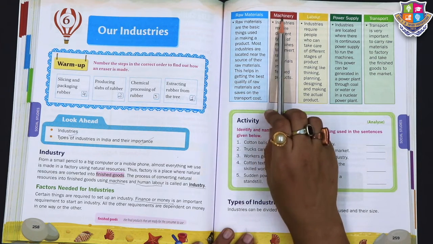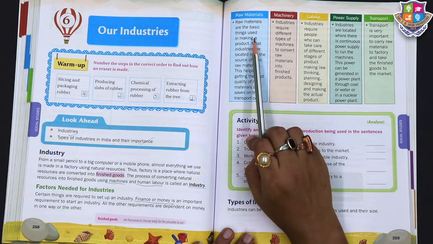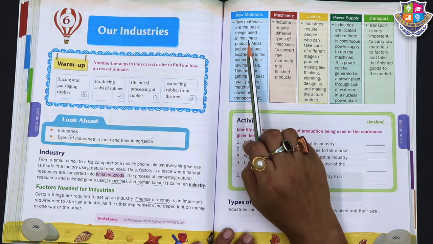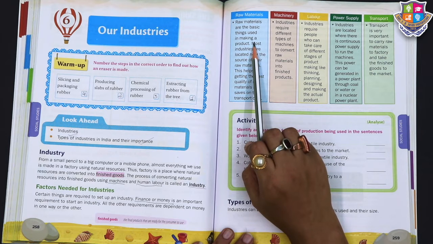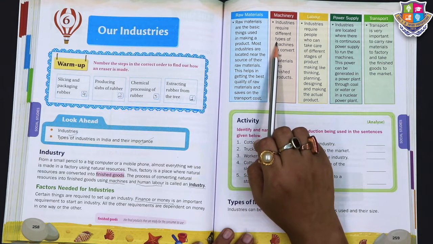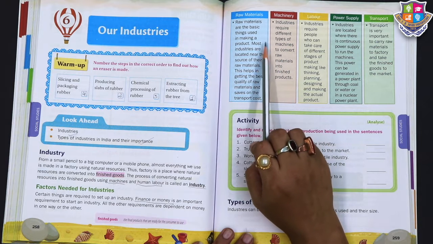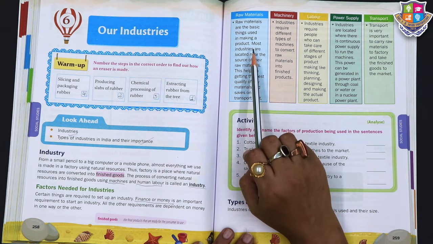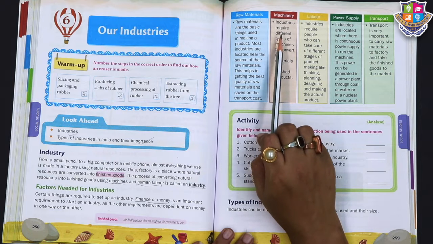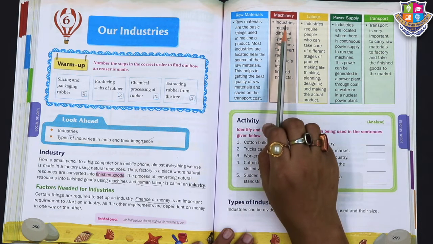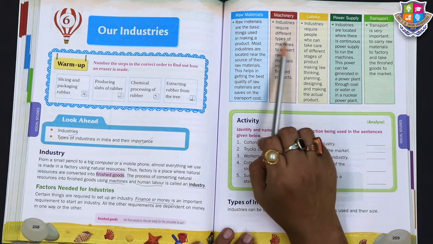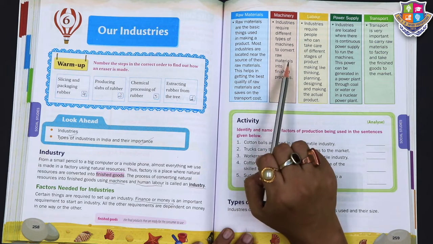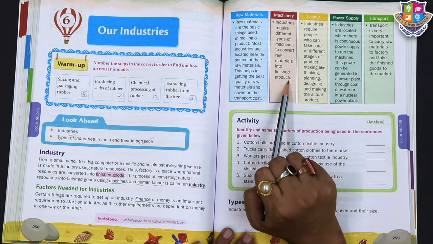Next we have machine. Now we have sent the raw materials to the industry, but in order to make them into finished goods, they need a good machine. Without the machine also, we cannot get the finished goods from the raw material. So machine also plays a very important role. Industry requires different types of machines to convert raw materials into finished products.